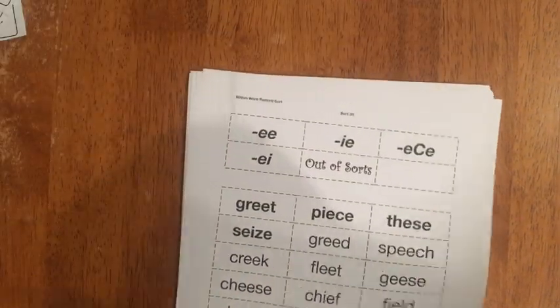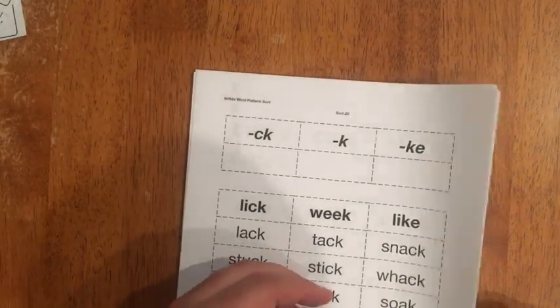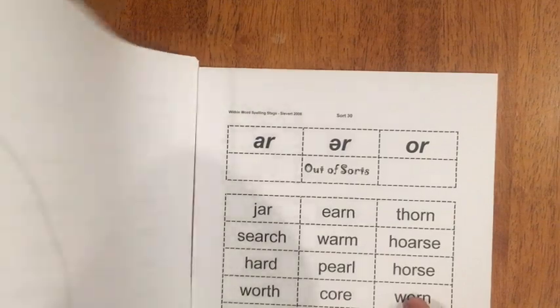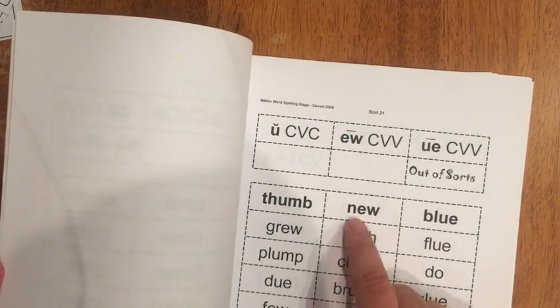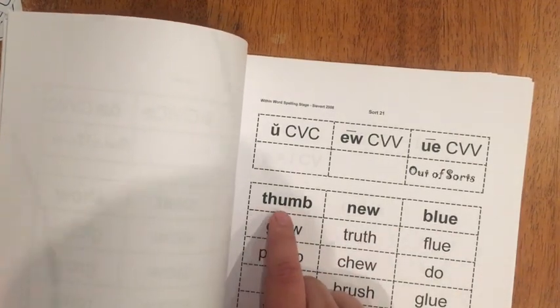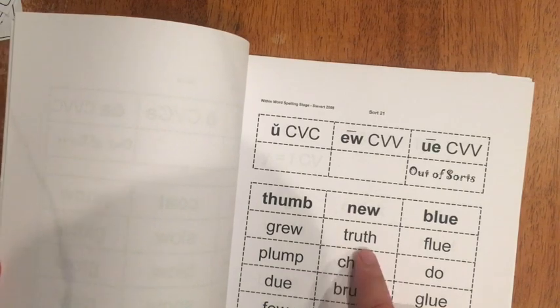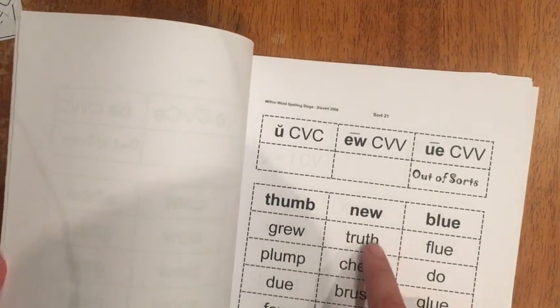Same with the long E, and so on. So this resource goes through those complex vowel patterns: new, blue, thumb, true. Okay, so where does that go?